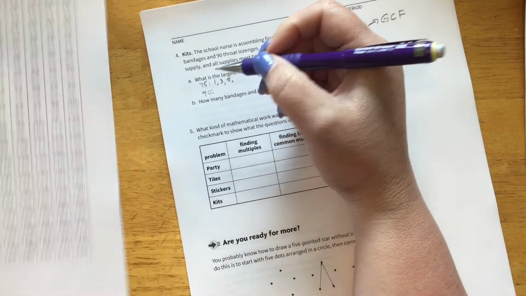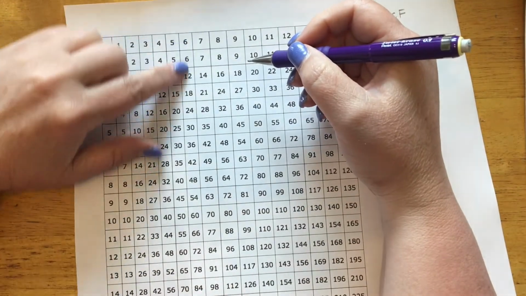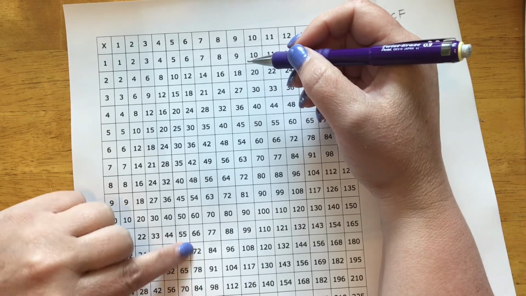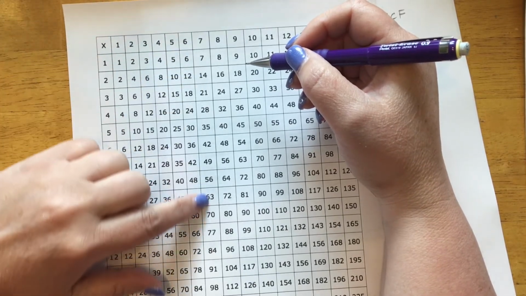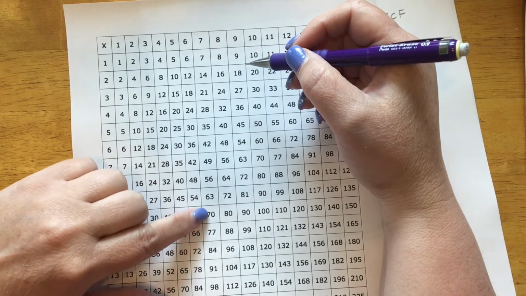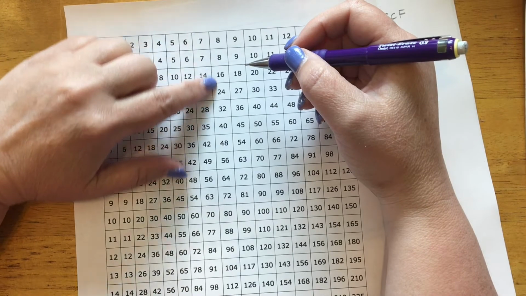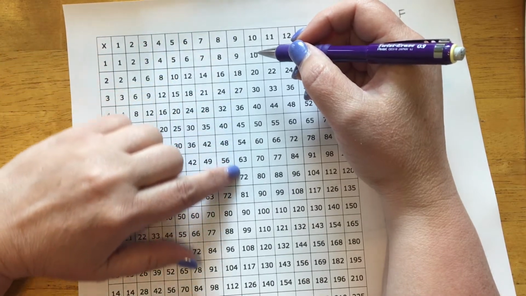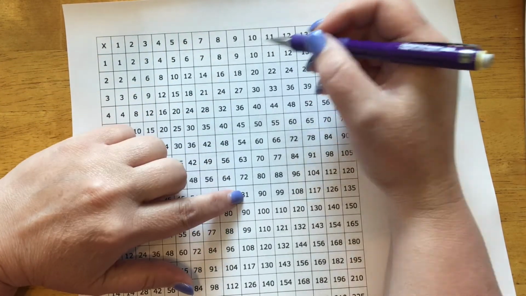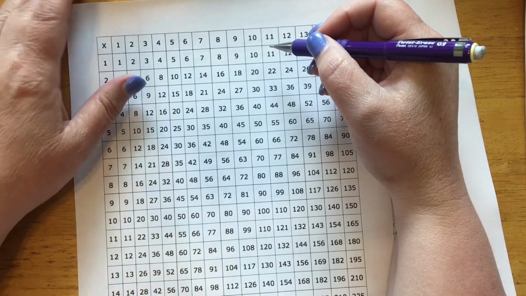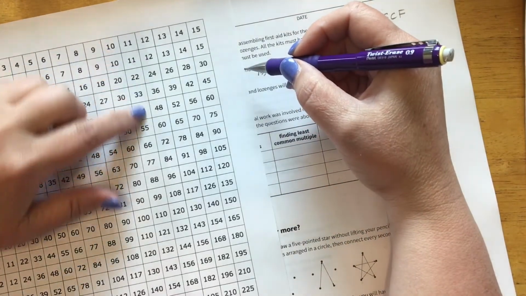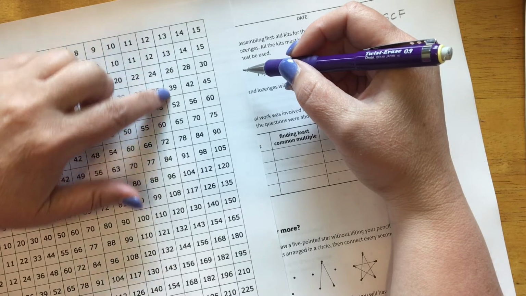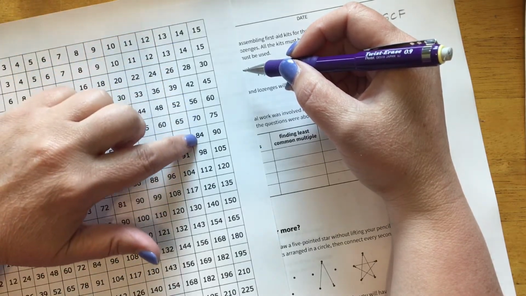Next is 6. Does 6 go into 75? Let's follow the 6s and see if we get a 75. There's a 72 and a 78, but it skips 75. So nope, 6 doesn't go in. Does 7? There's 70 and there's 77, but not 75. So nope. How about 8? There's 72 and 80, but not a 75. How about 9? Oh, I skipped over. No, there's no 75 in the 9s. No 75 in the 10s. How about the 11s? Nope. How about a 75 in the 12s? Nope. 75 in the 13s? Nope. How about in the 14s? Nope.